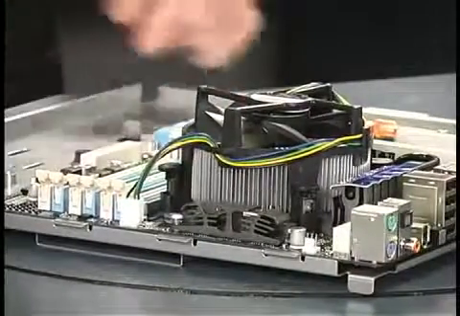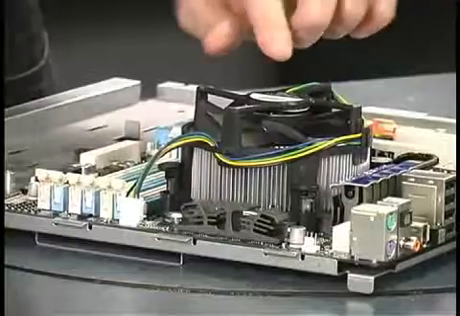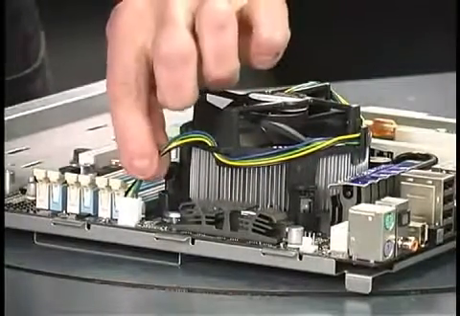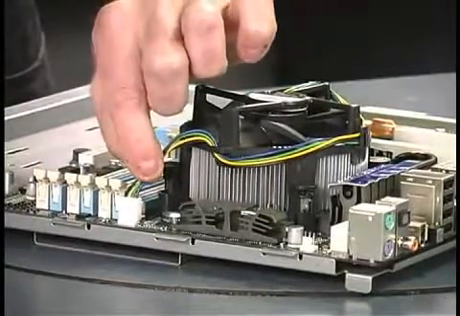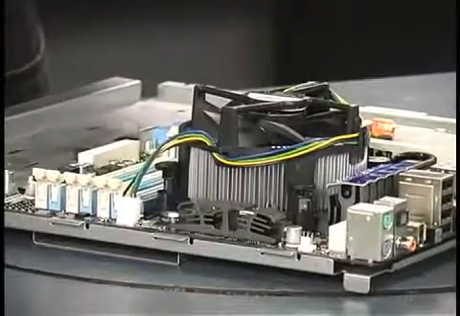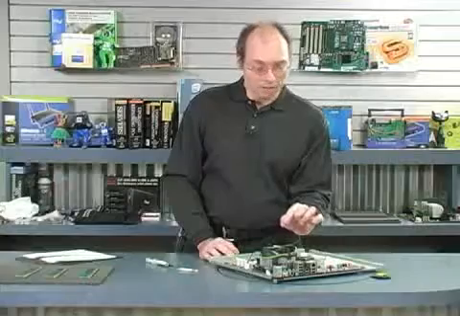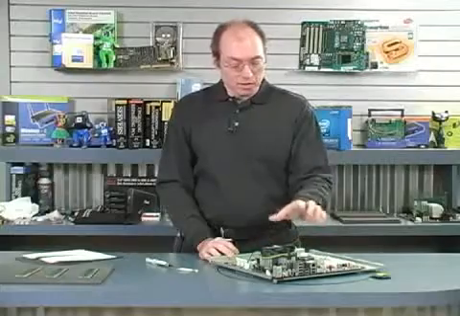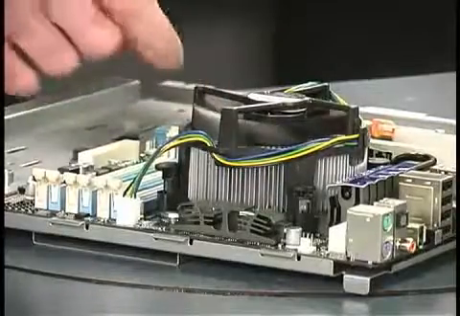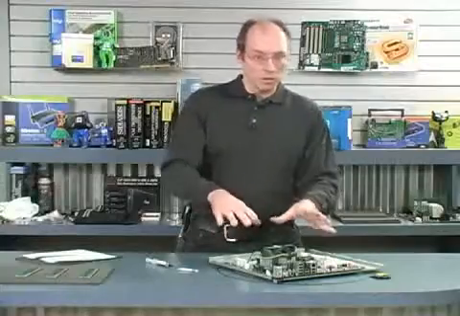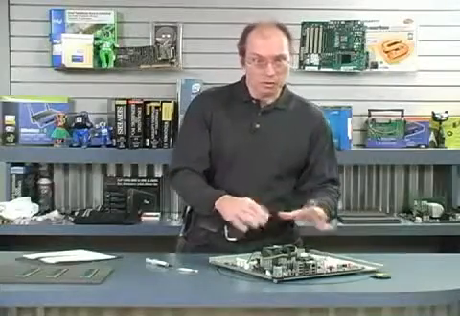and plug that into the CPU fan connector. Most modern processor heatsinks use what's called a 4-wire pulse width modulated fan. What that 4th wire does is enable an infinitely variable fan speed control. So when you first turn it on, it'll start out slow, it'll spin very slowly.